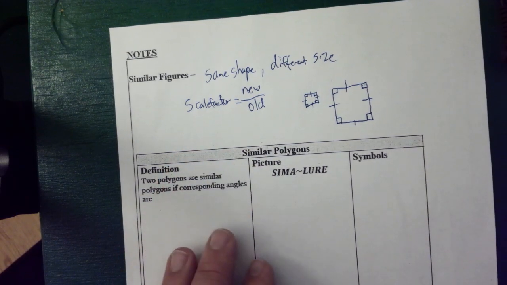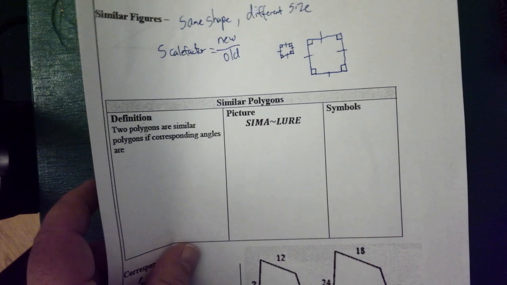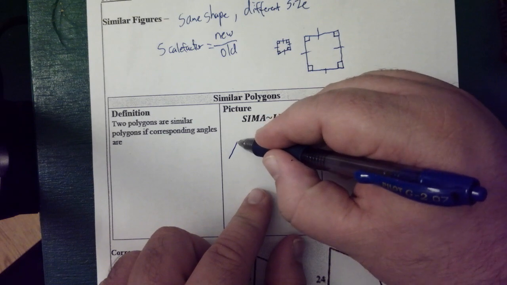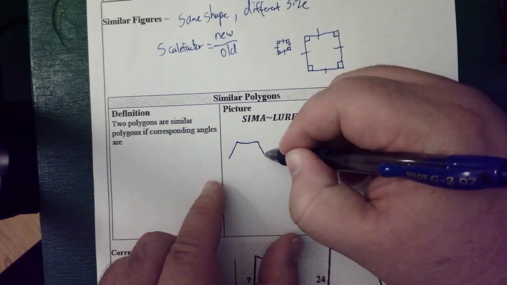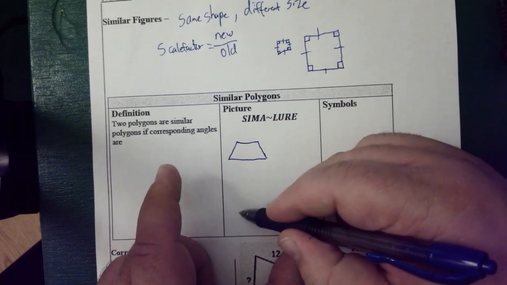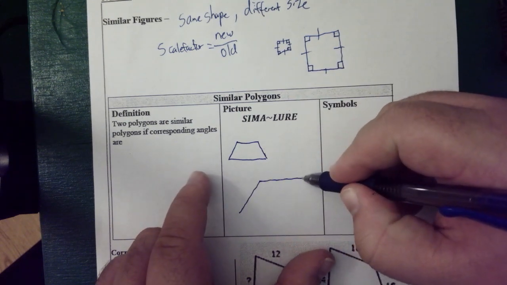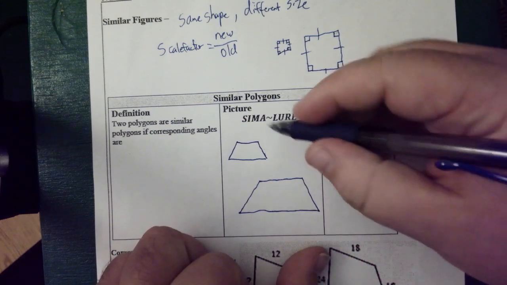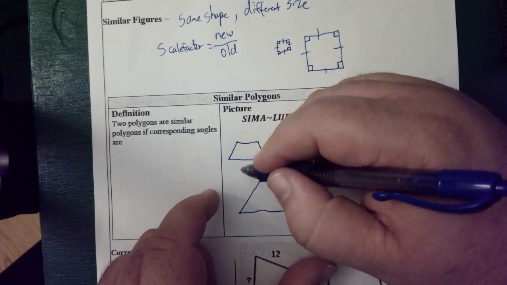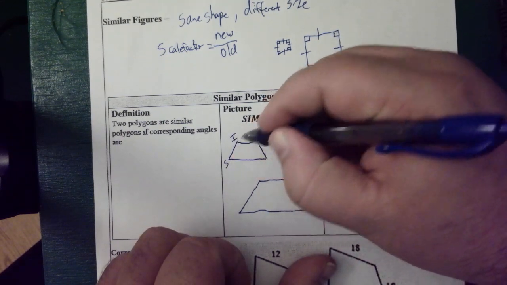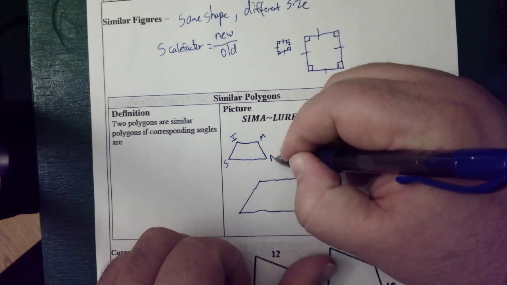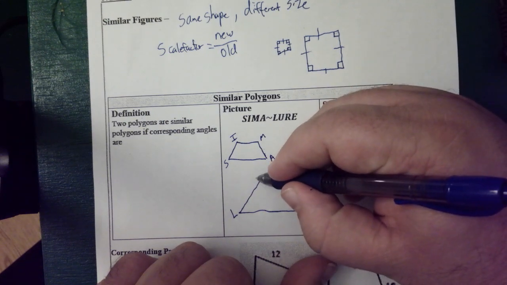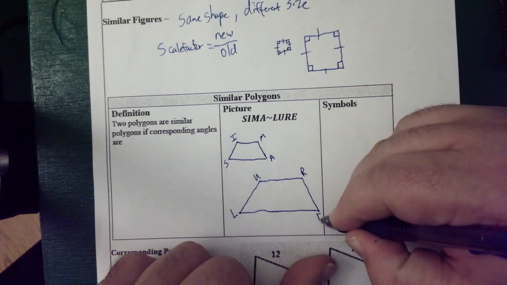So, for our first little thing here, we're going to look at this situation. We're going to draw some trapezoids. So let's draw a small trapezoid, and we'll draw a larger trapezoid. Trapezoid looks something like that. All right, and so we have SIMA and LURE, similar, but they're not. LURE, sorry for the bad pun.